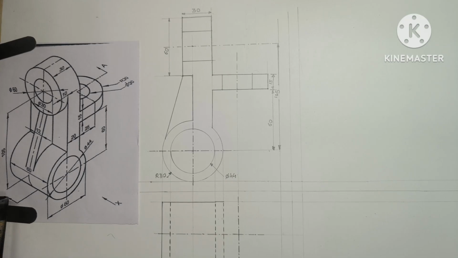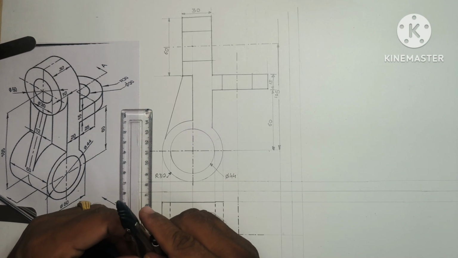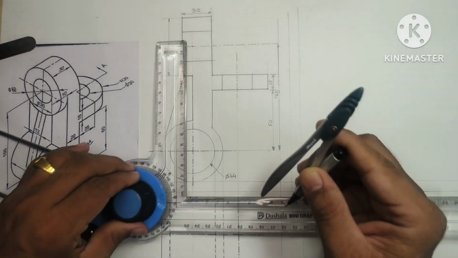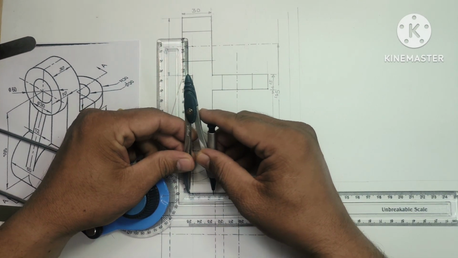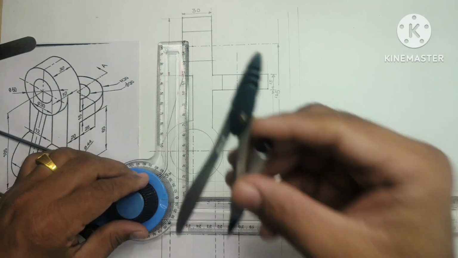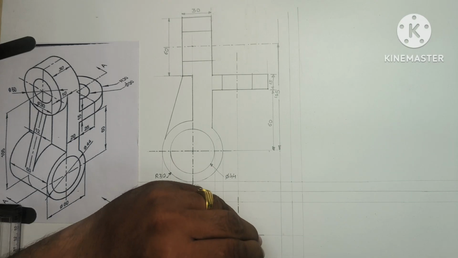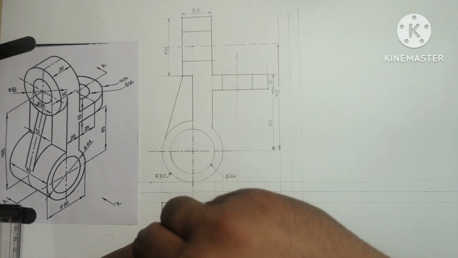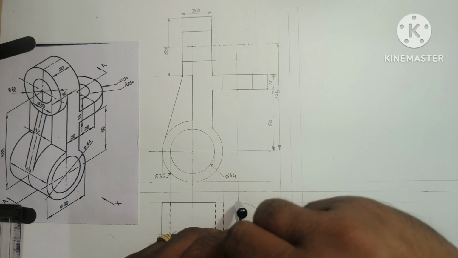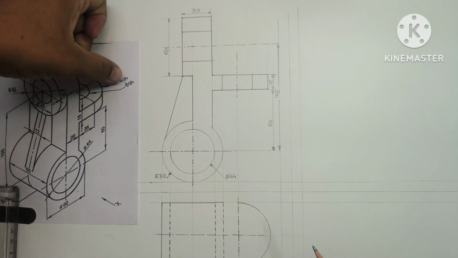Then I will draw the semicircle. I have drawn the semicircle in the top view having radius equal to 30.